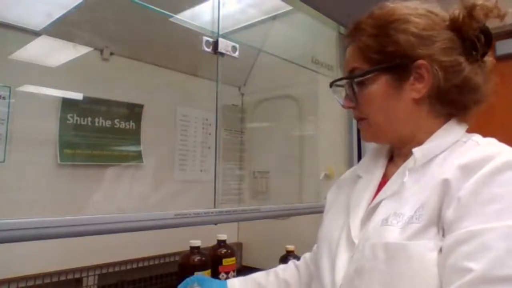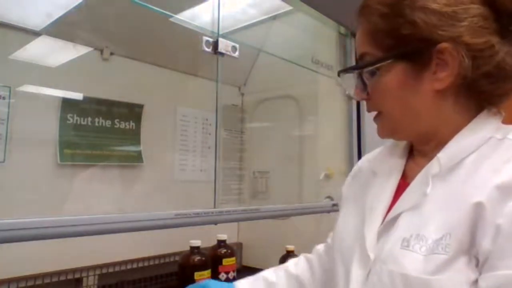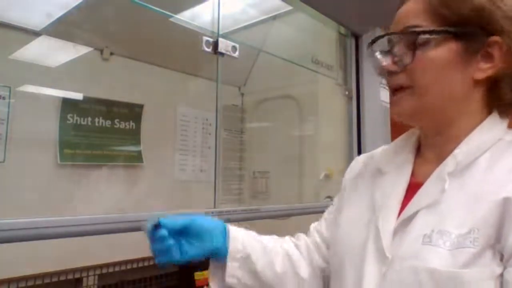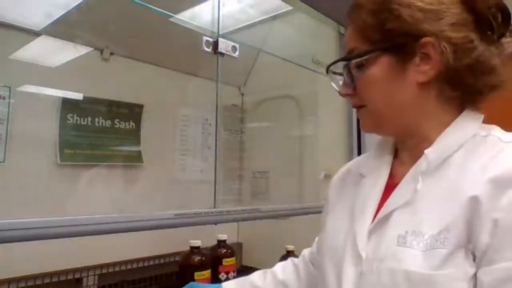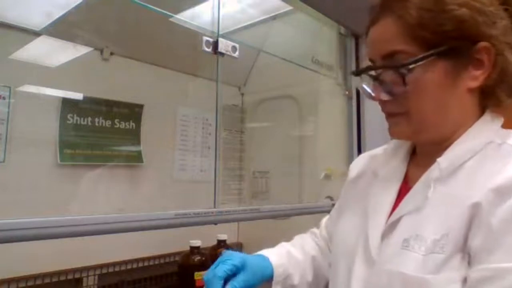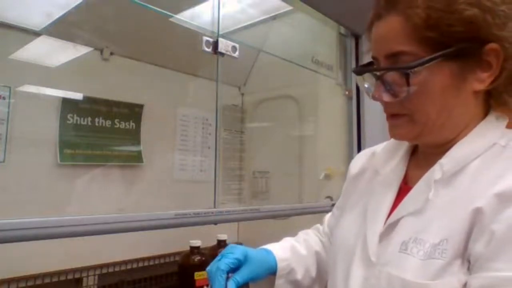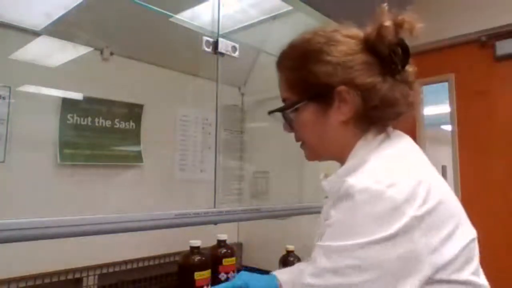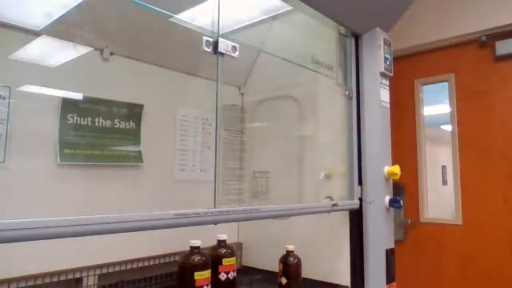B, okay. I have a problem: my dropper is contaminated. So I'm going to have to change the dropper because I'm afraid that it's not going to give me the right result.